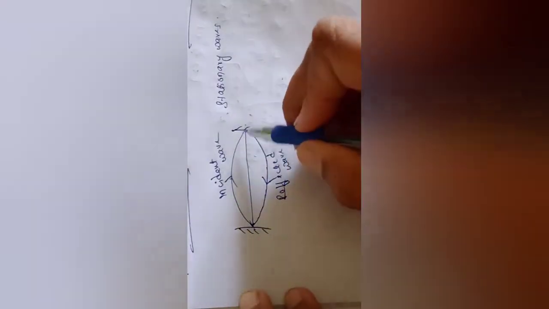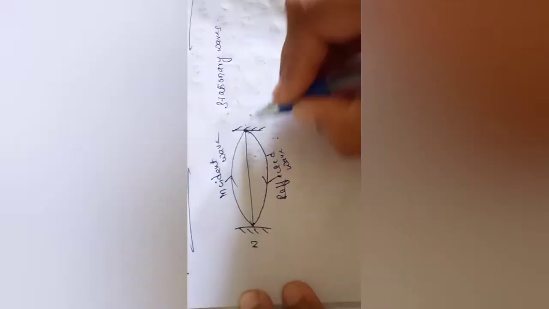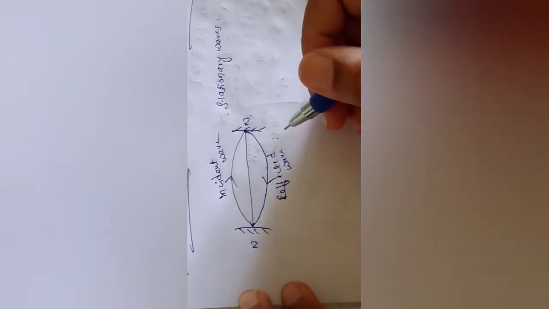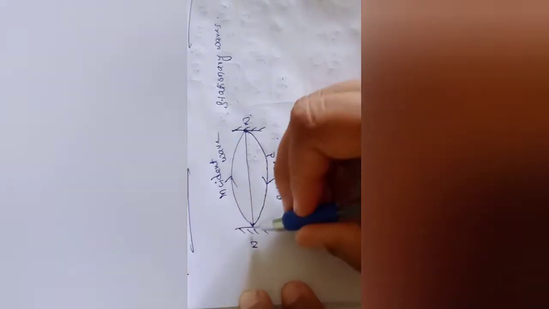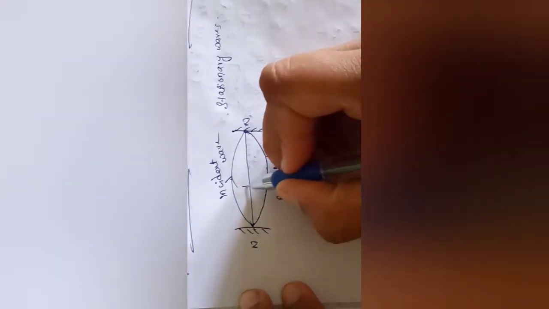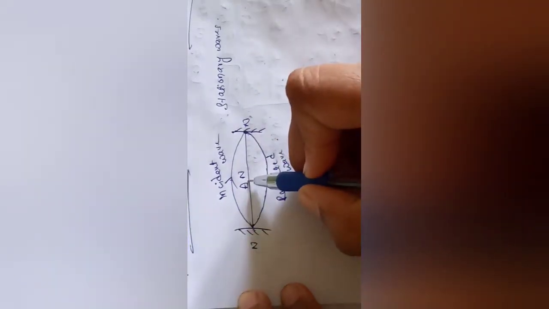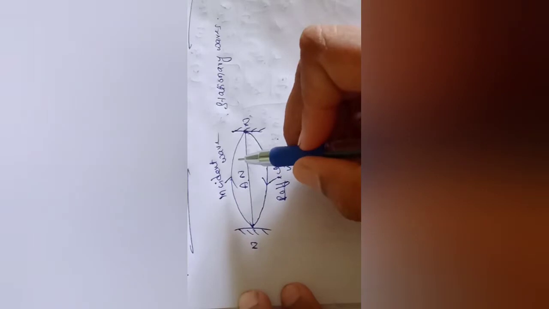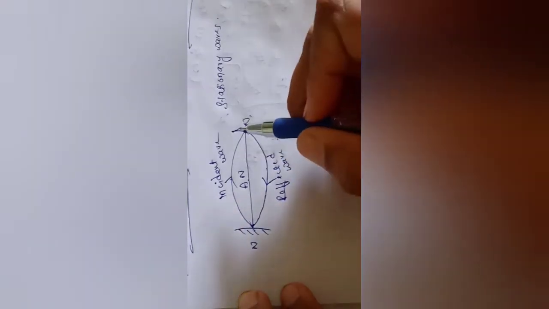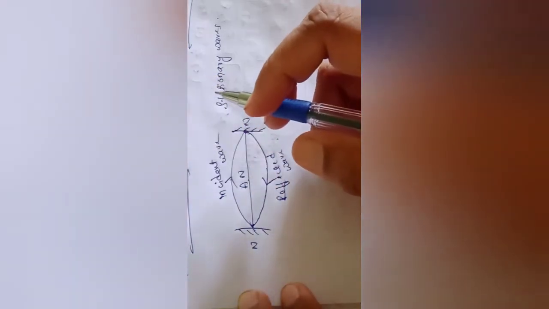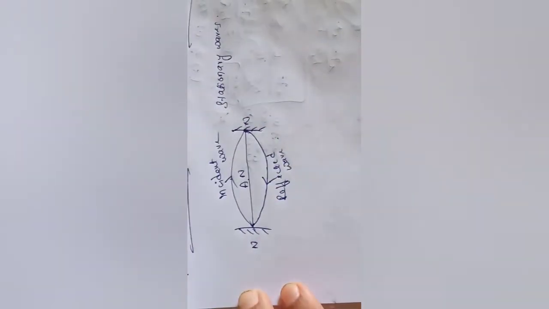As this is clamped at both ends, we find node positions, which are nothing but zero displacement positions, at both ends, and anti-node positions, which are nothing but maximum displacement positions, found in the middle part, right? Now let us discuss modes of vibration.